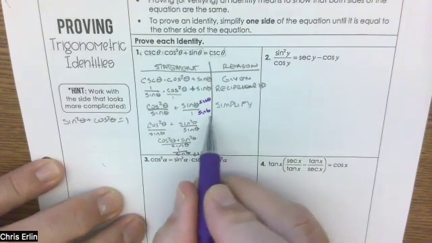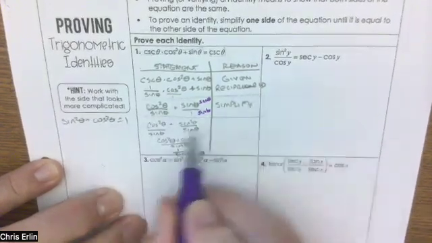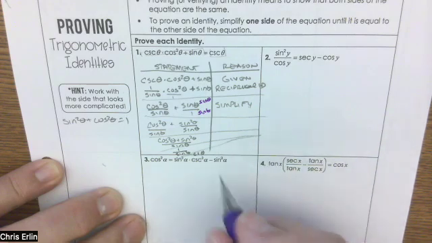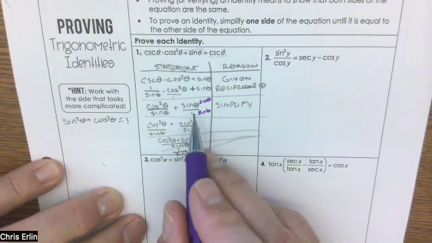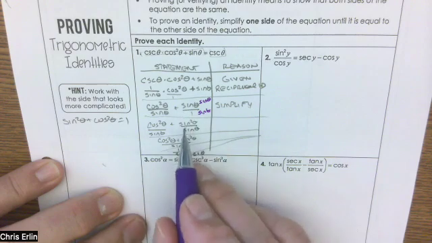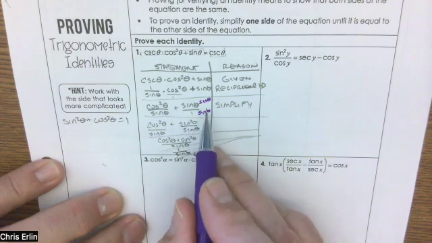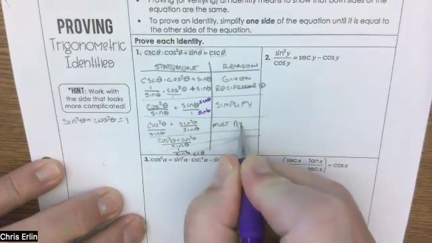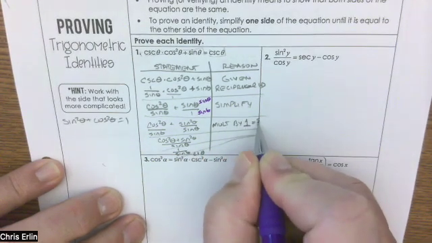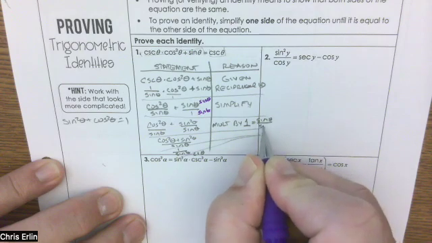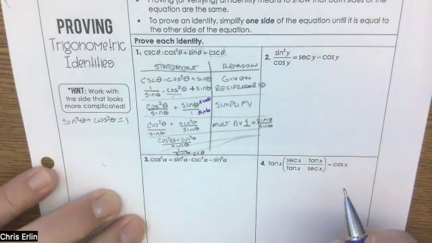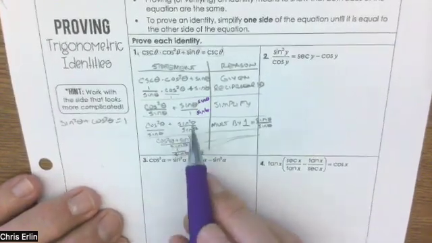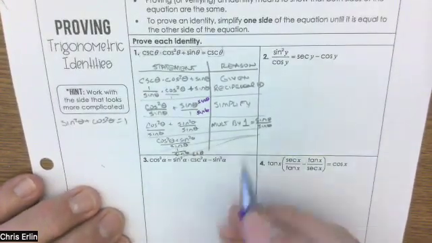Now I've run out of space here. Let's see if I can make it easier to see here. What was this step to go from here in the pencil to this one? It's really that purple line. Multiplication. Yeah, it's multiplying by 1 in the form of sine over sine. What do you call it when you've got 2 fractions with a common denominator and you bring them together?